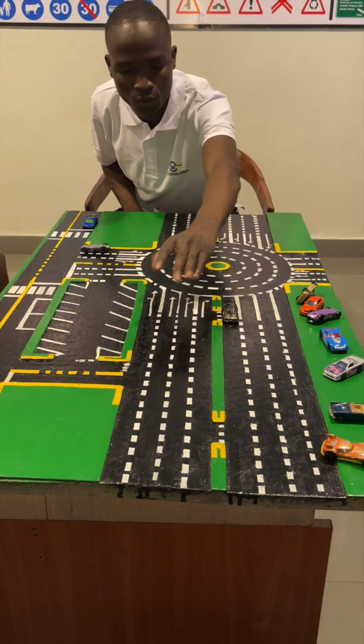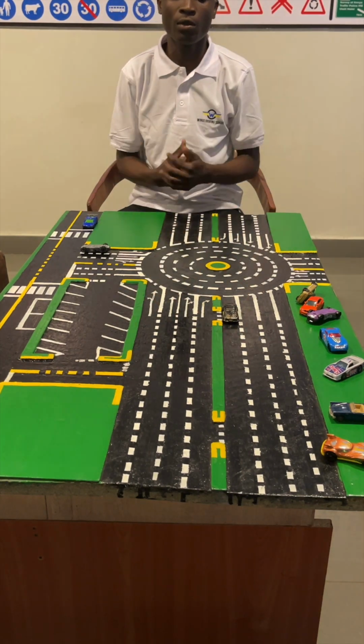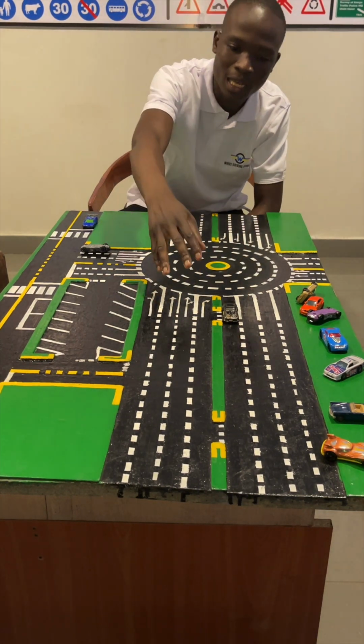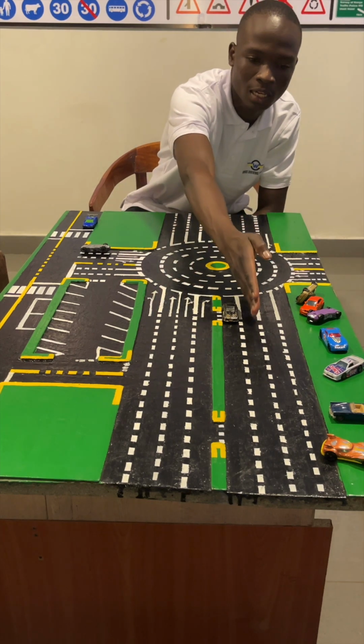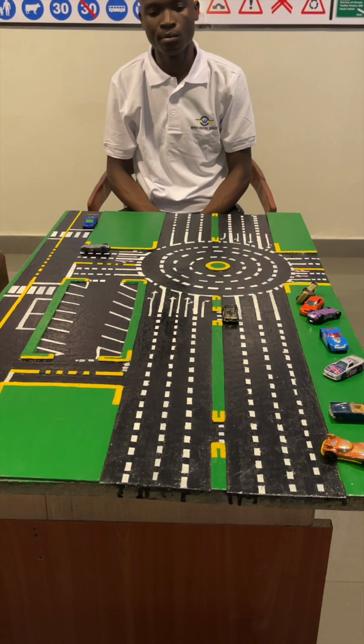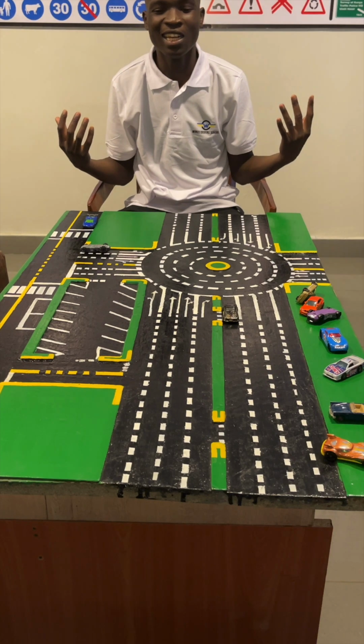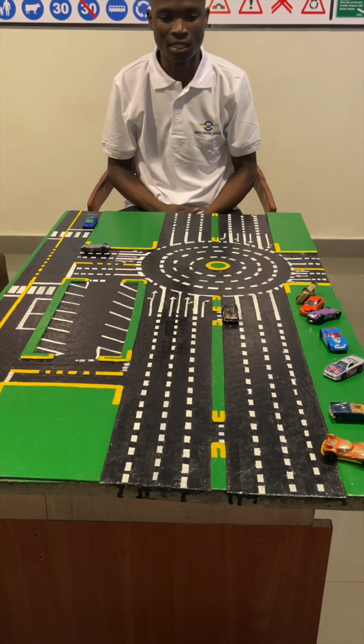So we are looking for the lane. We look for the lane here. We have to ask ourselves questions first. Is there any lane here that can link us to the third lane for us to be ahead of the black car? Is there any? Sure, there is not any lane.